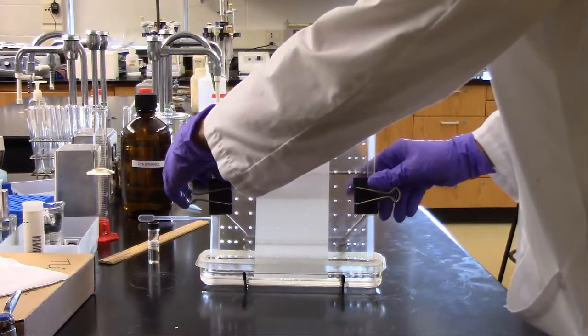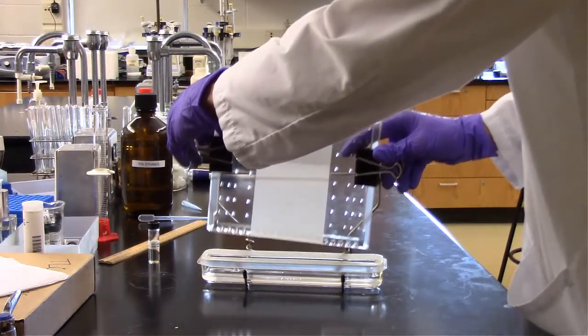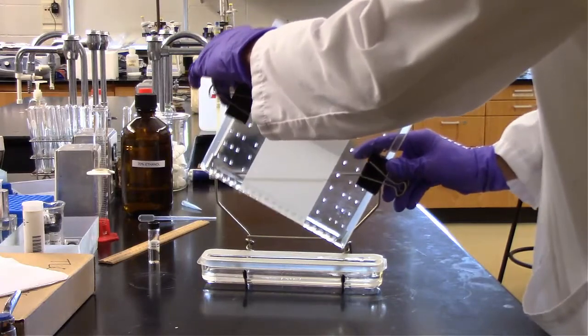So we're going to go ahead and take this out of here. Drip some of this excess solvent in here.